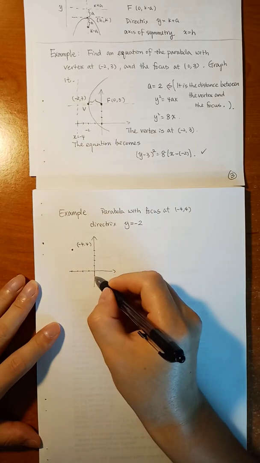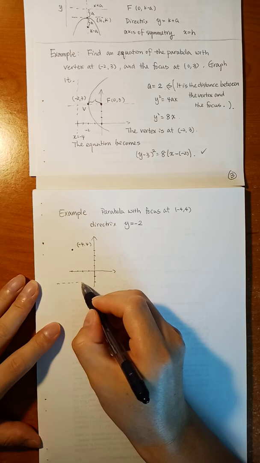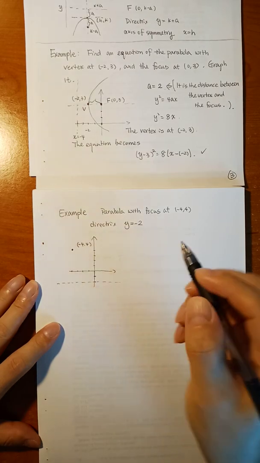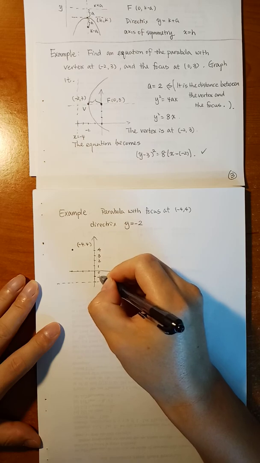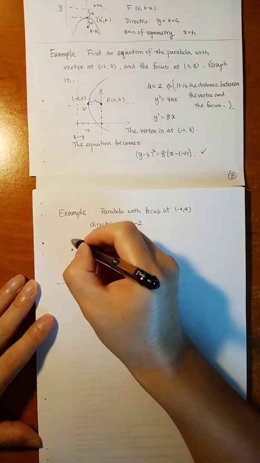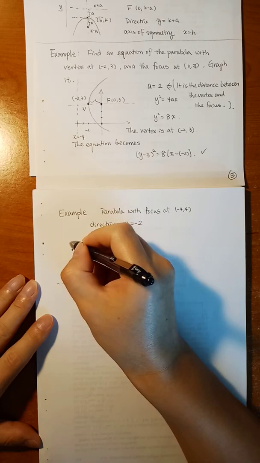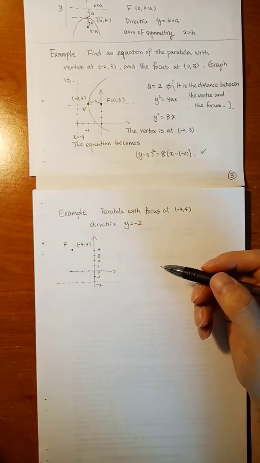Y equal to -2. 4, 3, 2, 1, 0, -1, -2. Okay, so the focus is here. The directrix is here. What is A?